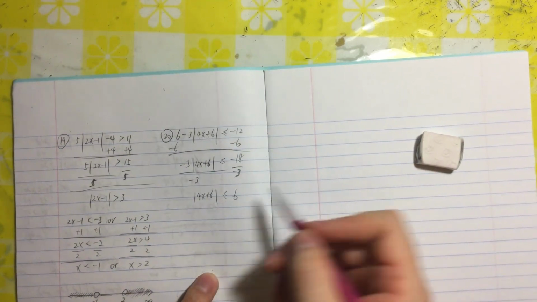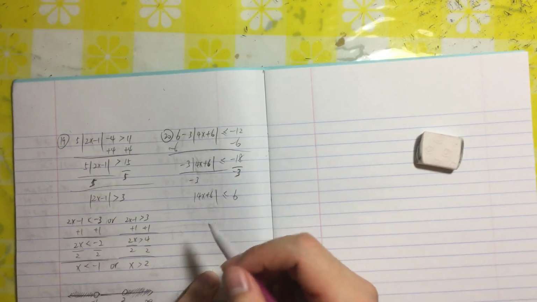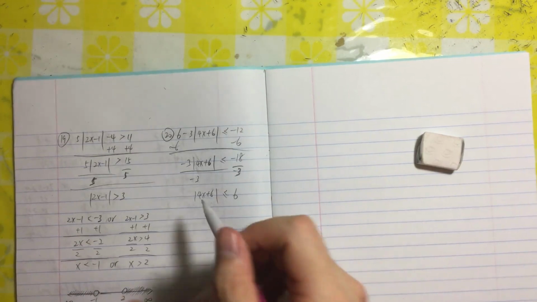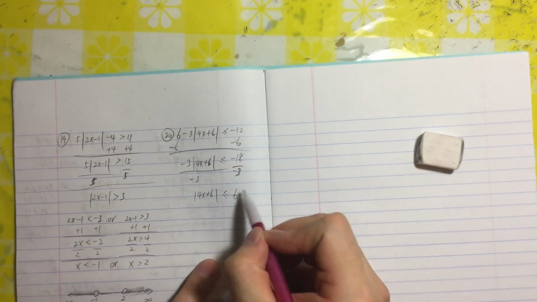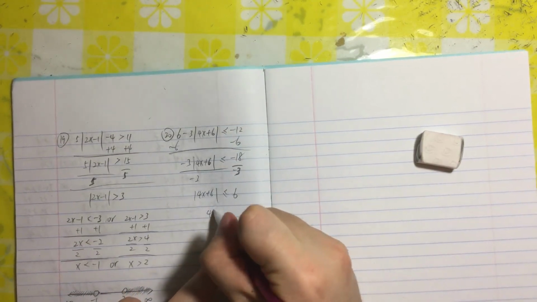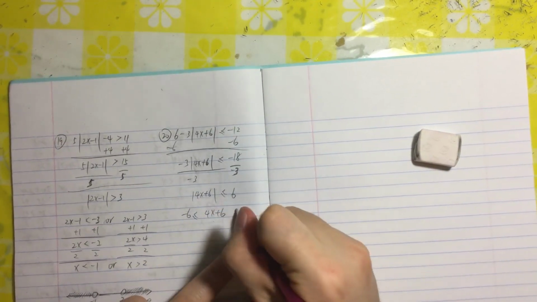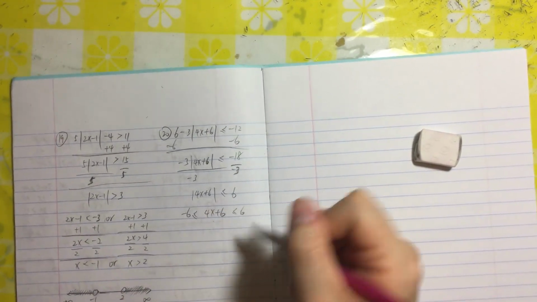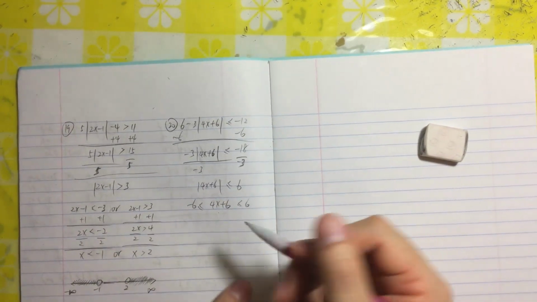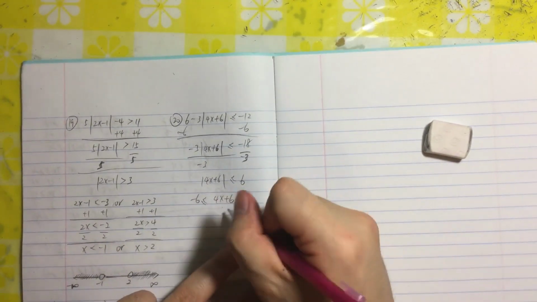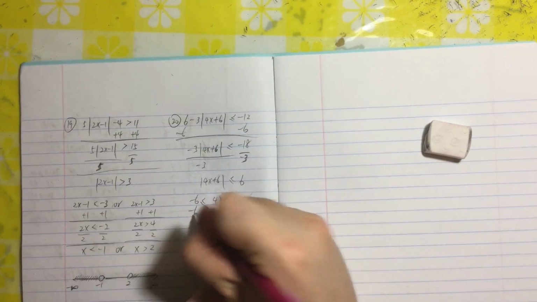6 is positive. So by rule number 1, if absolute value is less than a positive number, then what's inside is between negative 6 and positive 6. Next, we try to get x by itself in the middle. I can first of all subtract 6 from all three parts.